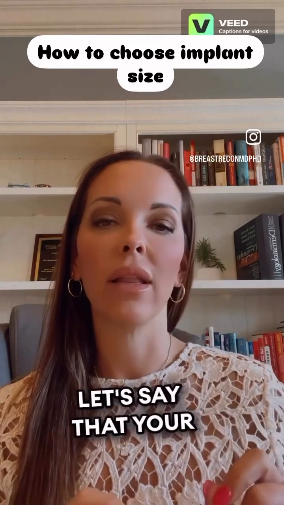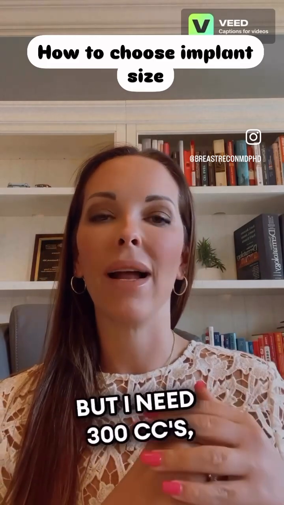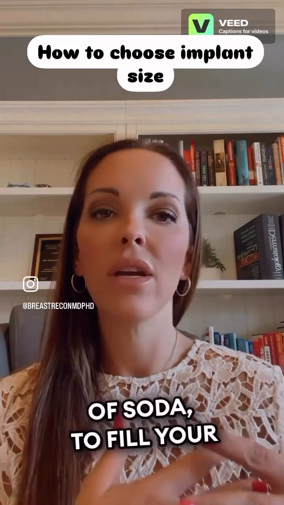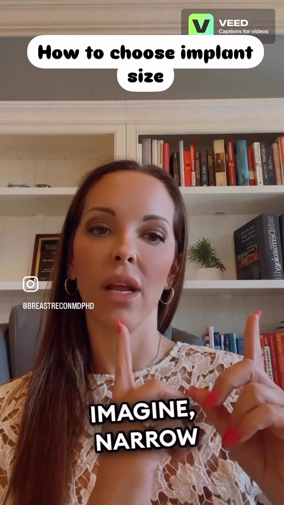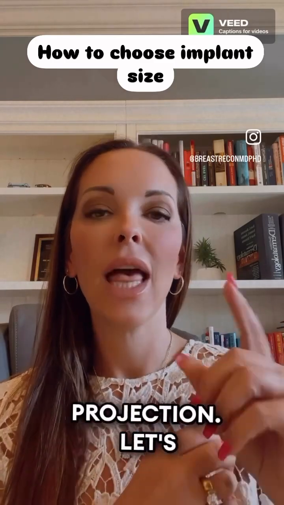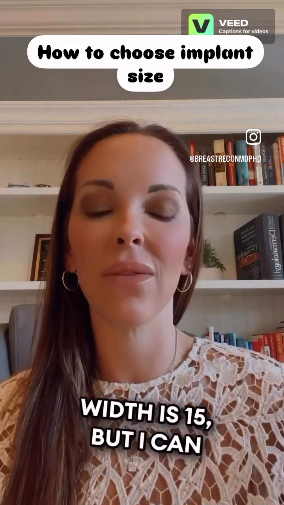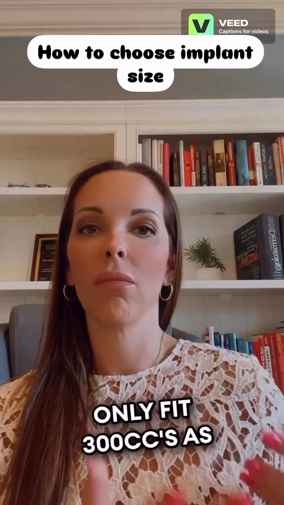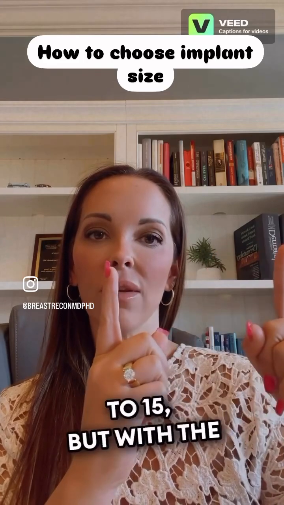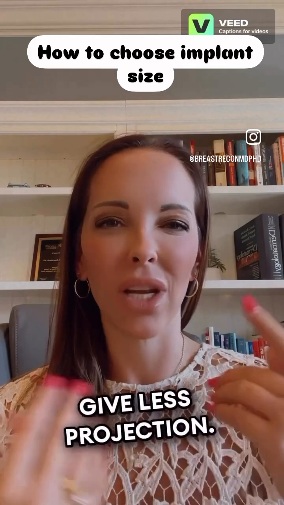Let's do an example. Let's say that your base width is only 13 centimeters. That's a very narrow base width, but I need 300 cc's, which is about a can of soda, to fill your breast. As you can imagine, narrow width, big volume is going to have a high projection. Let's contrast that to a wide base width. Let's say your base width is 15, but I can only fit 300 cc's. As you can imagine, taking that 13 centimeter base width to 15, but with the same volume is going to give less projection. Does that make sense?